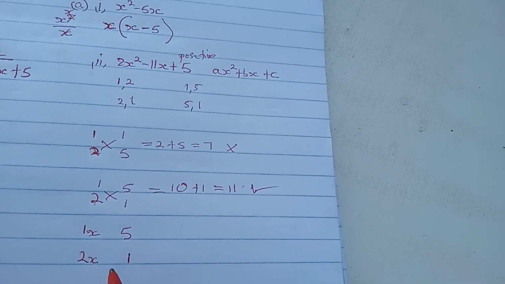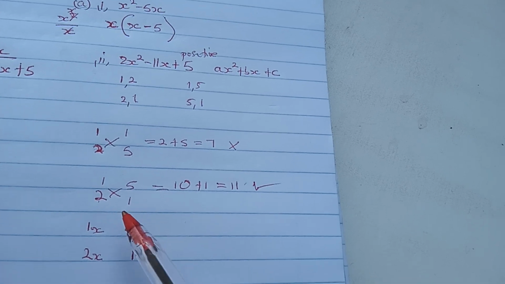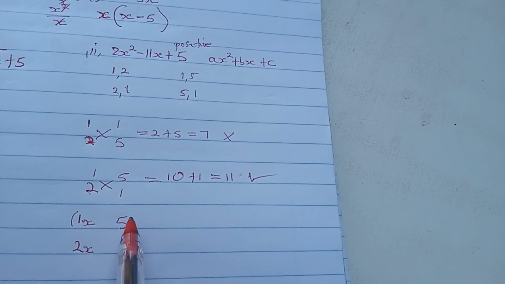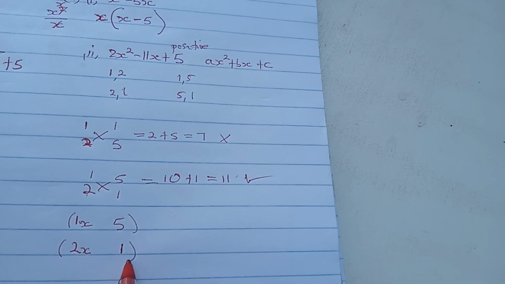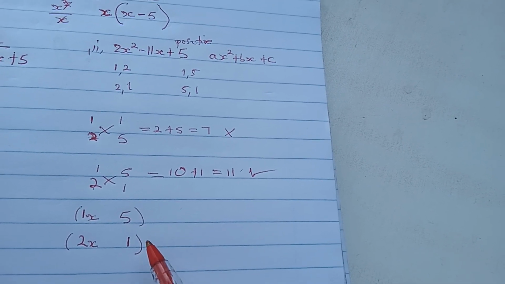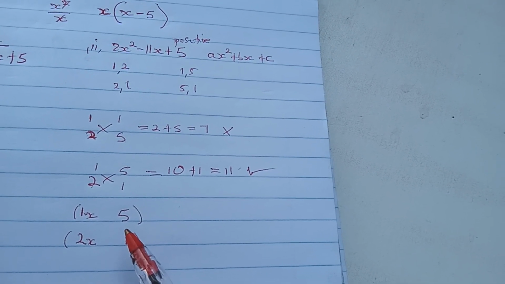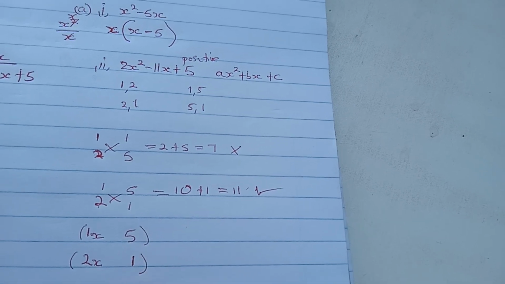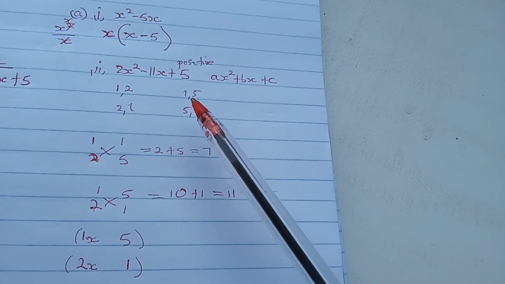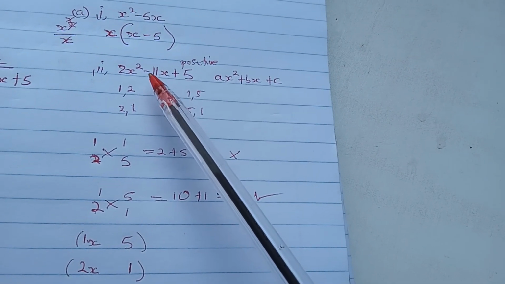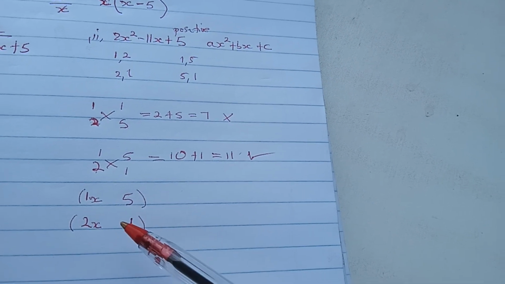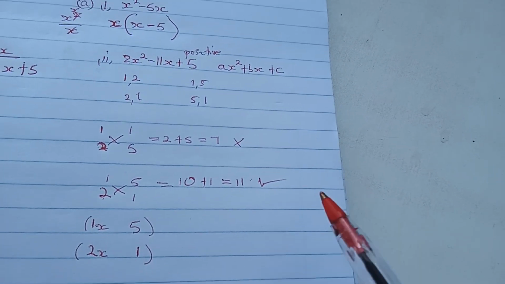Sorry, we forgot to put them in brackets. The signs are the same in both brackets, and they both take the sign of the middle term. The middle term is a negative, so they both take the sign of the middle term, which is a minus.